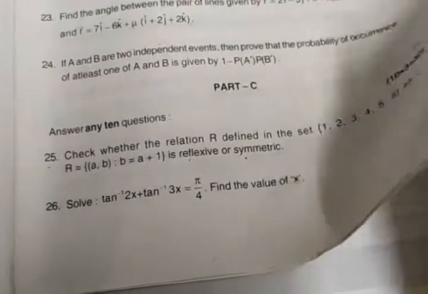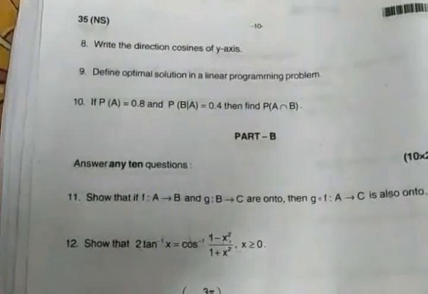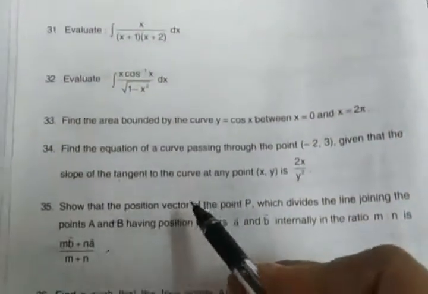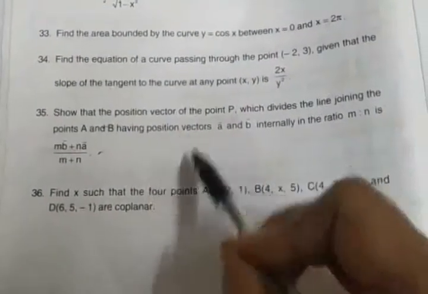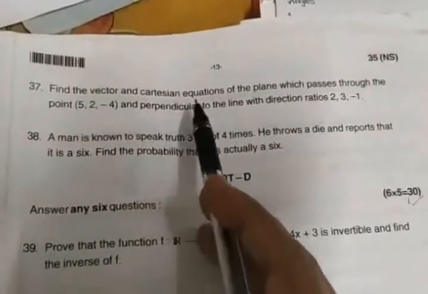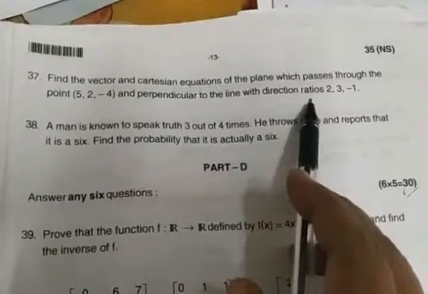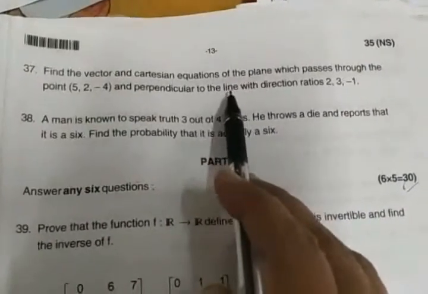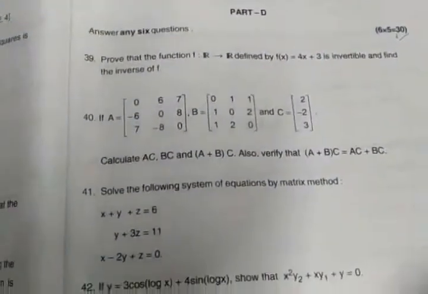Okay, let's come to the 3 marks slot. And in the 3 marks slot, I find the questions are, okay, here you find, okay, vector questions, and here I find the vector and the Cartesian equation of the plane which is passing through the point and perpendicular to the line, normal I mean to say, with direction ratios 2, 3, -1. Can you do it?